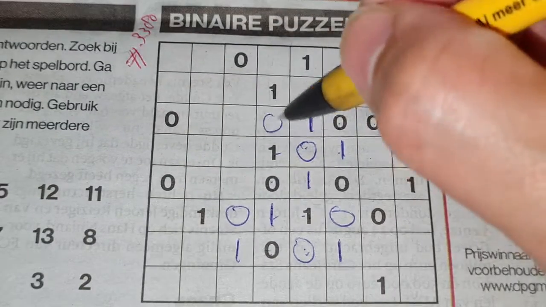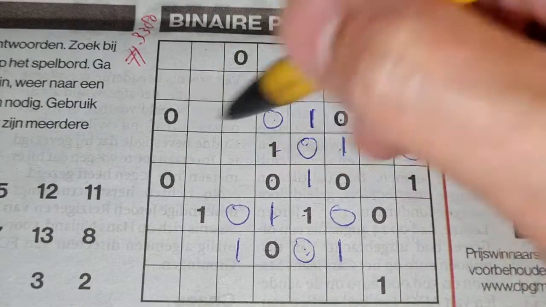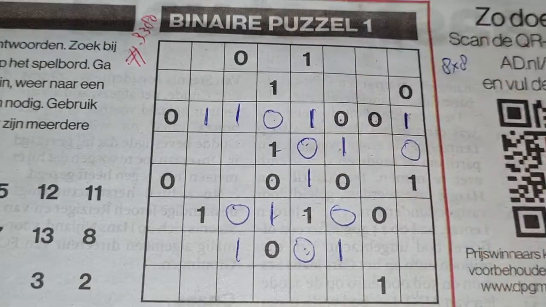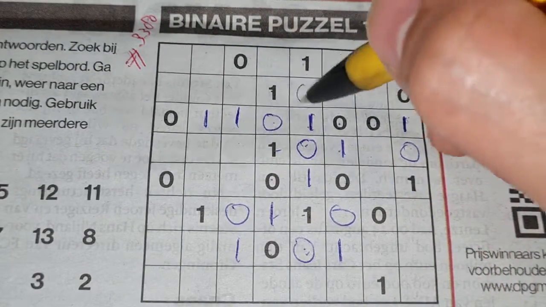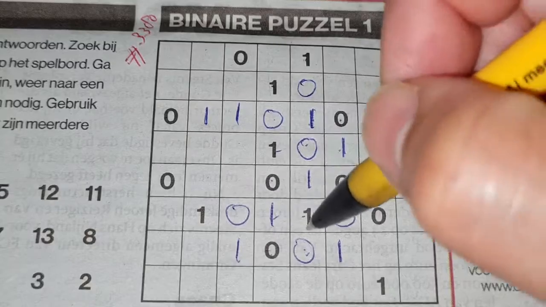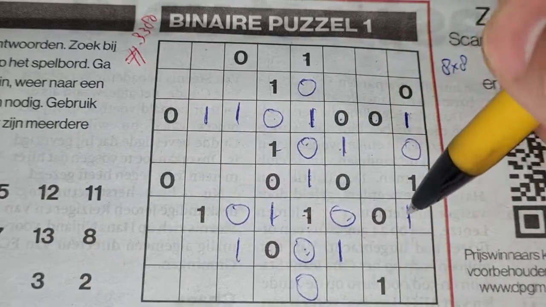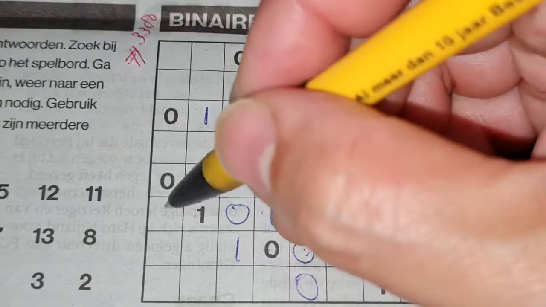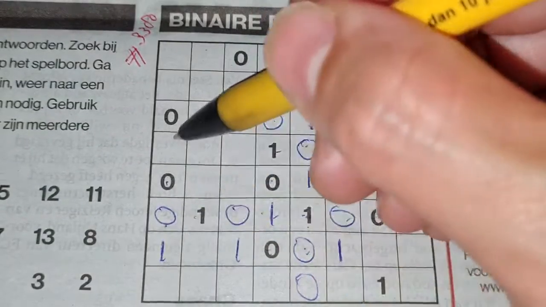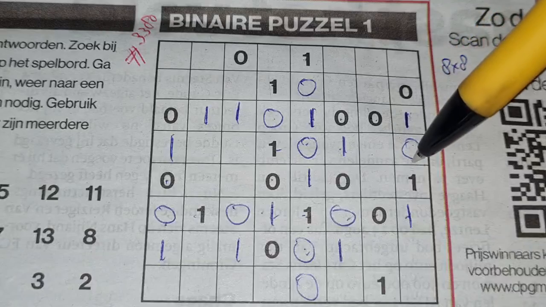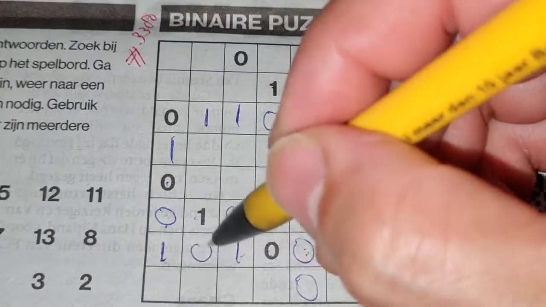Between two ones comes an O. Now we have four O's, so the rest are ones. Between two ones comes an O. Now we have four ones, so the rest are O's. Double O here, one there, one. Now we have four ones, so the rest are O's. Double O here, one there, one. Between two ones comes an O.